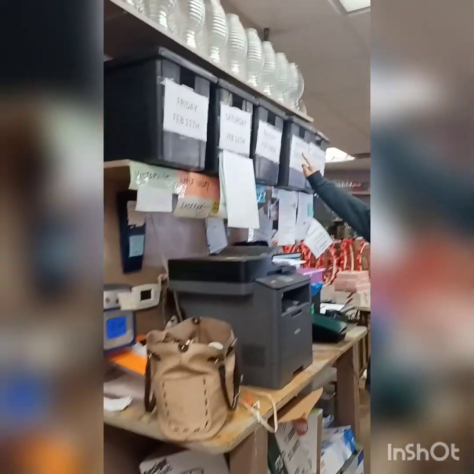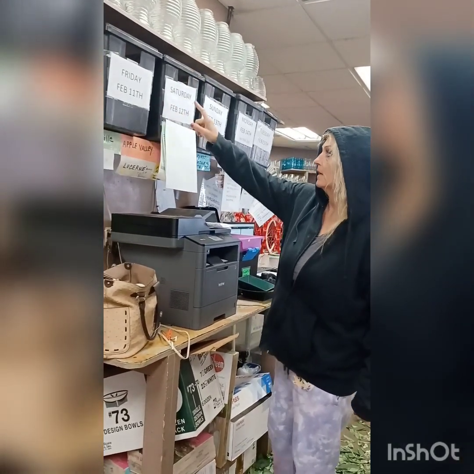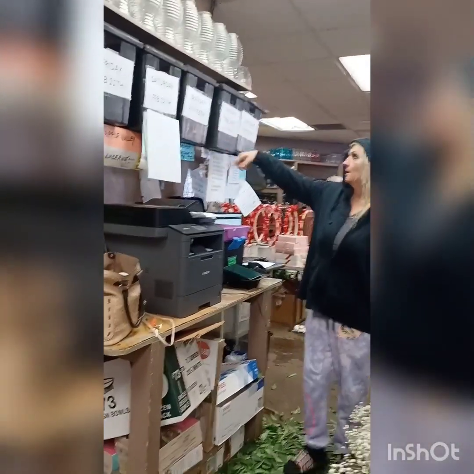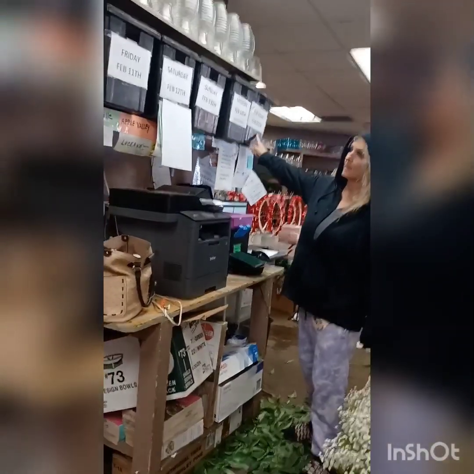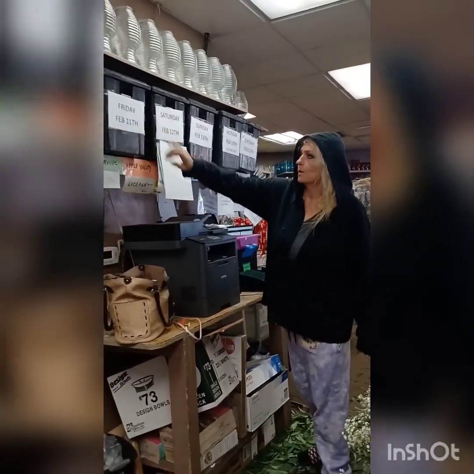All right, so Valentine's week, this is how it goes. These are the buckets for Valentine's orders. Normally we use boards, but Valentine's week we use buckets because these buckets fill up. So Friday, Saturday, Sunday, Monday, and Tuesday, because the day after Valentine's is always busy as well. These are for Valentine's orders.